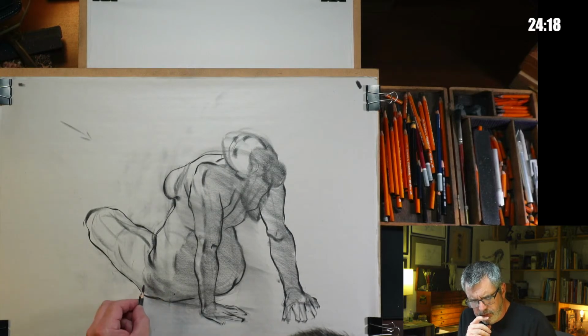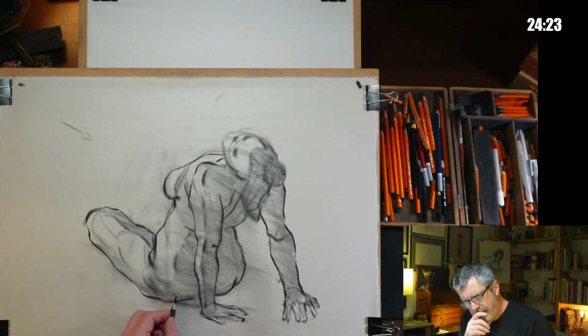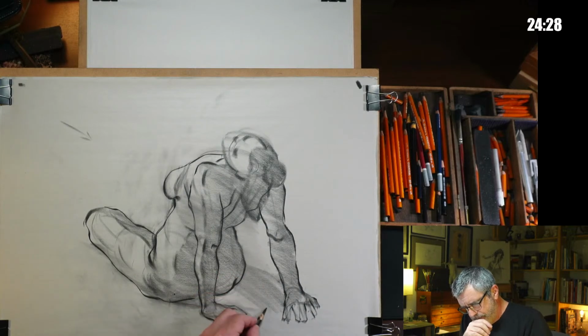You should need a license to use these pencils. It's so aggressive. Look, I'm barely touching the paper.